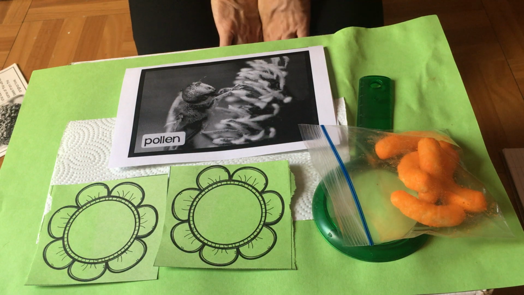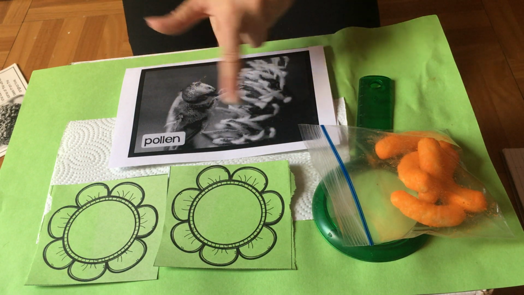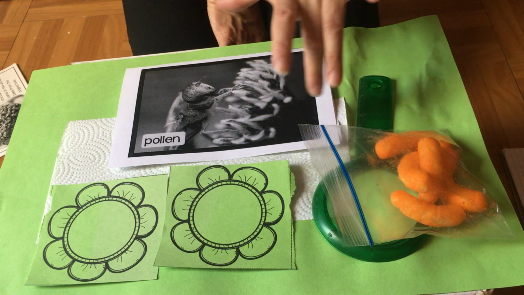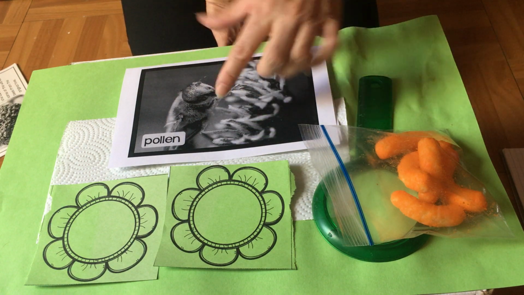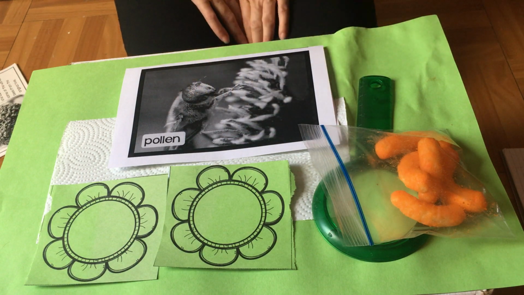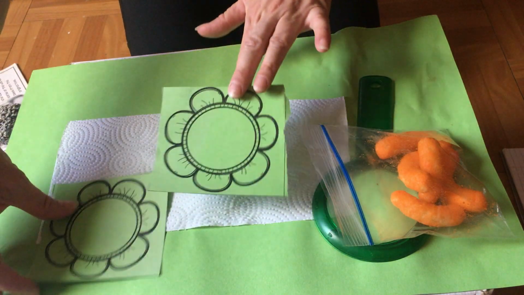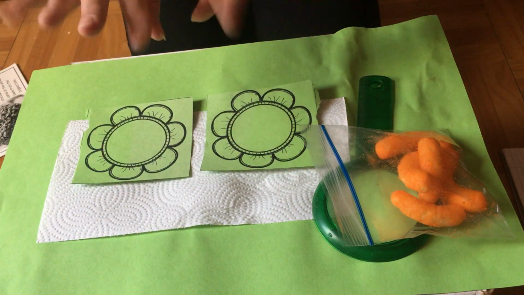In today's experiment, here's my little picture of the bee as a pollinator. I hope you can see it. It's a cool picture of the flower, and he's got all the pollen stuck on his body. Today's experiment is going to be, here are your flowers, and your little fingers are going to be bees.